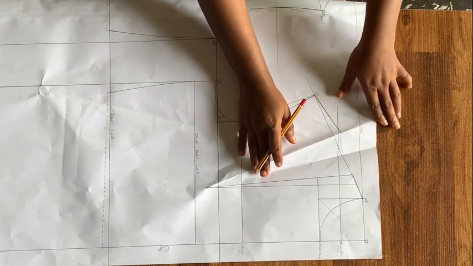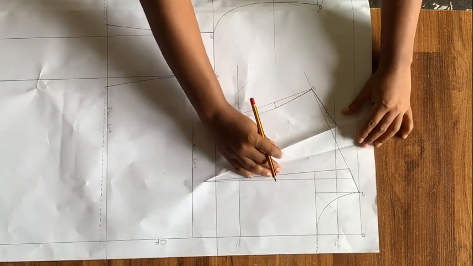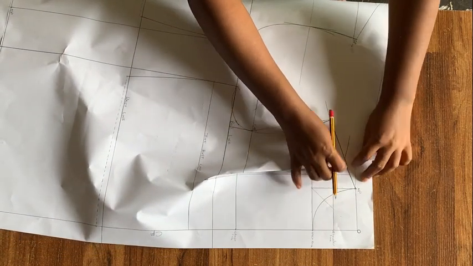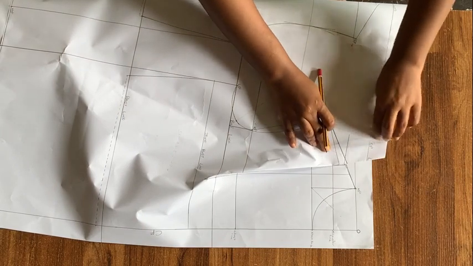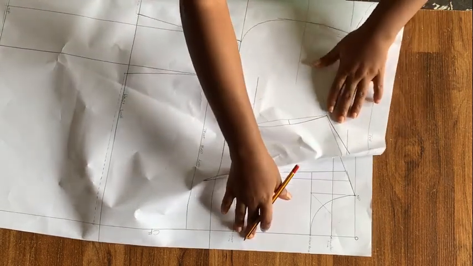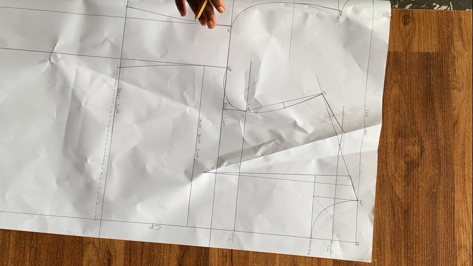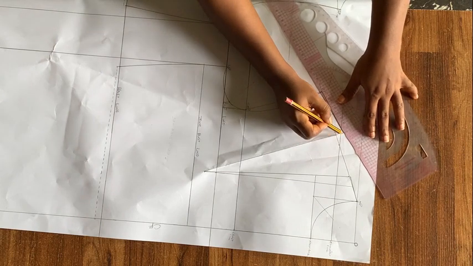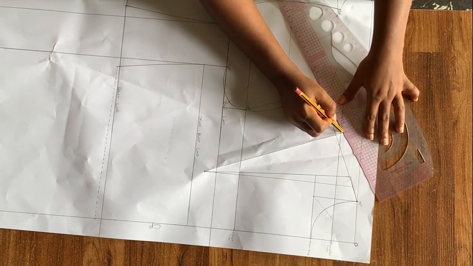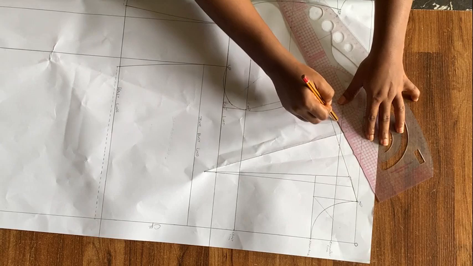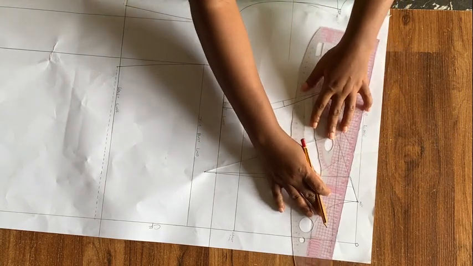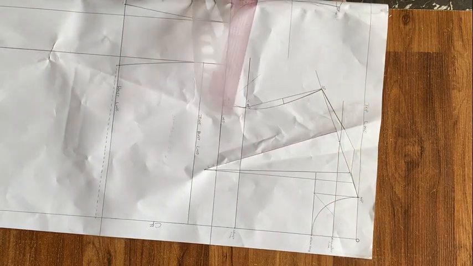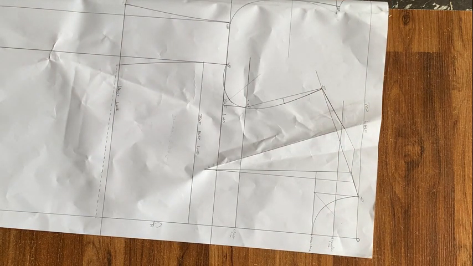So I've linked the SP to the neck point, and the next thing I'm going to do is draw our dart heads. To draw the dart heads, you want to extend the line from the shoulder point to meet at that crease, and then you extend this other line to meet at the crease like so.